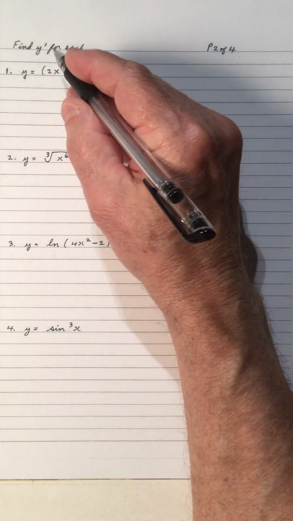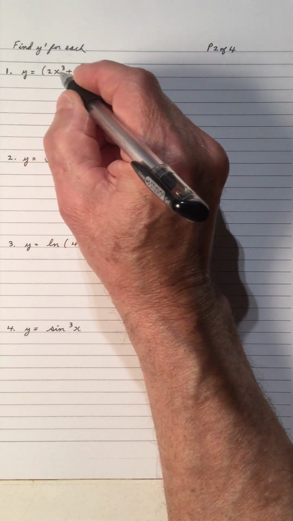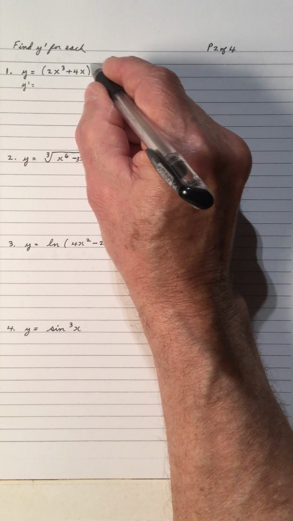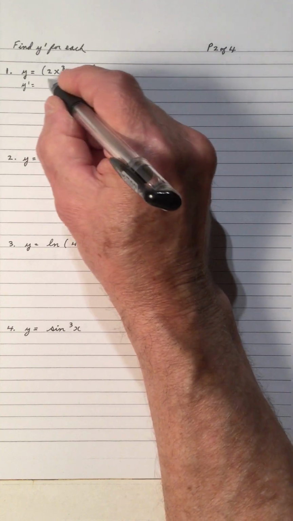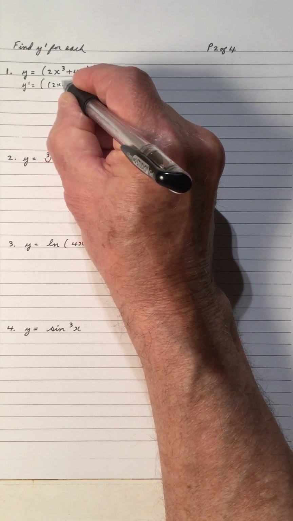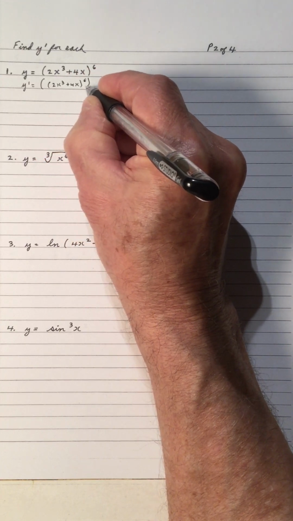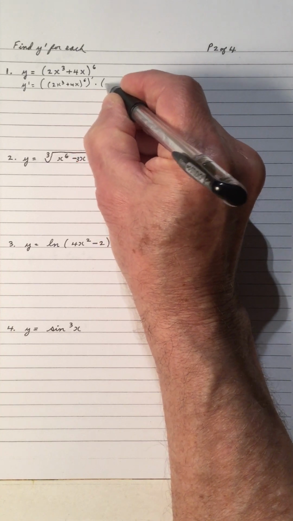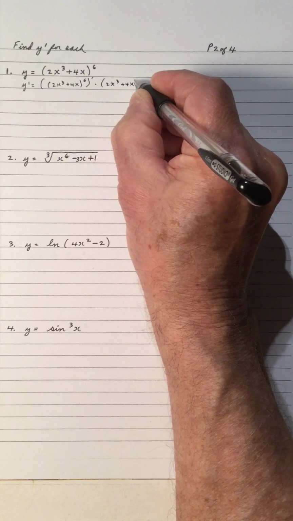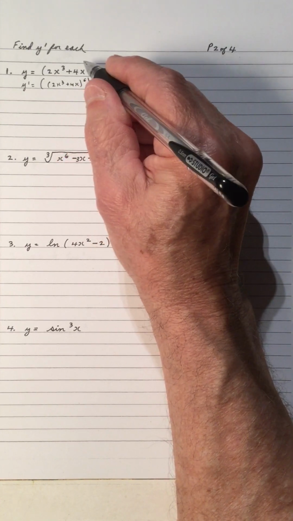Here we go, y prime. Y prime is dy dx, so the derivative of y in terms of x is y prime. So this is a composite, so we have the derivative of the whole function times the derivative of the inside, 2x cubed plus 4x. So this is the shortcut, recognizing that you have composite functions.